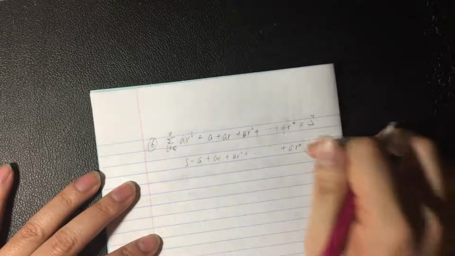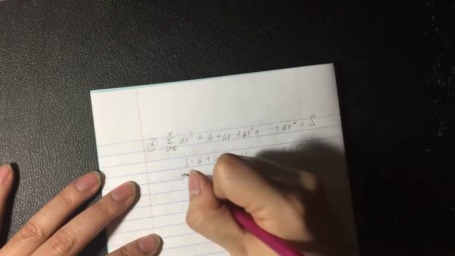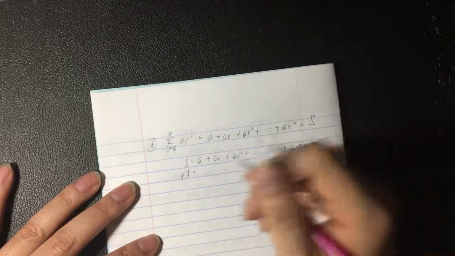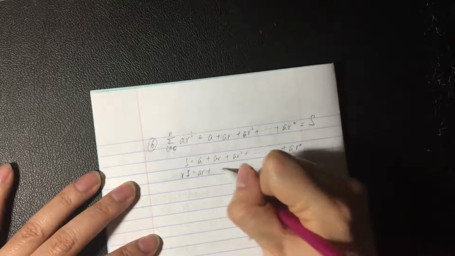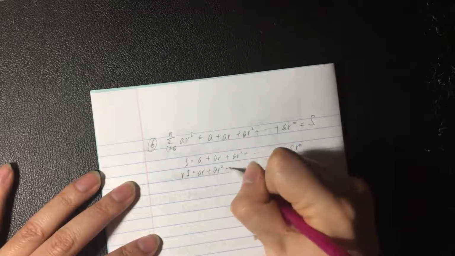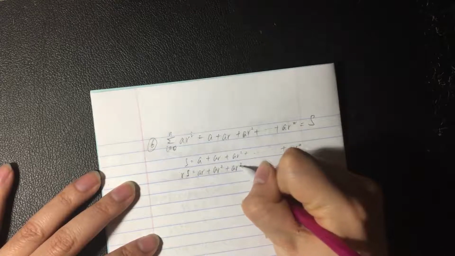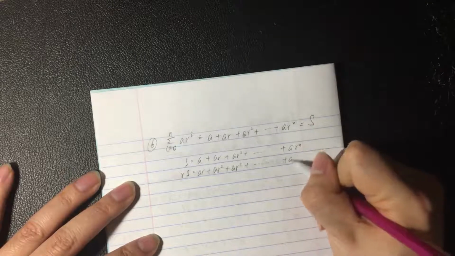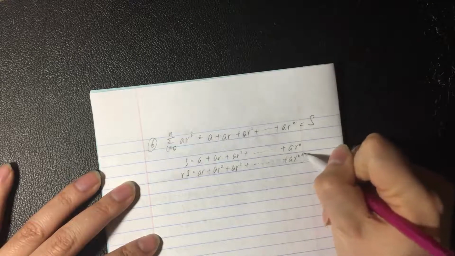If I multiply both sides by r, what do I get? I get ar plus ar squared plus ar cubed plus up to ar to the power n plus 1.